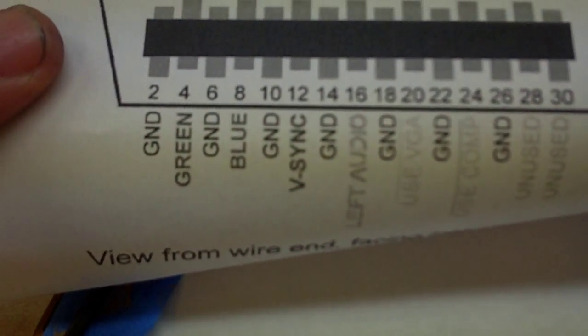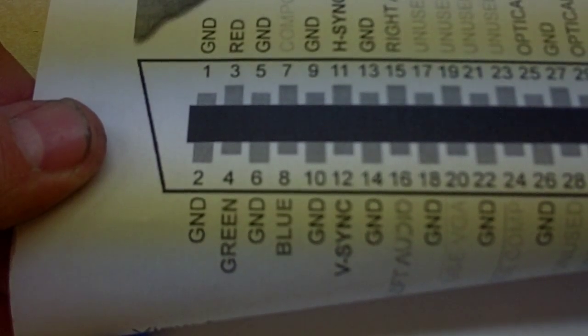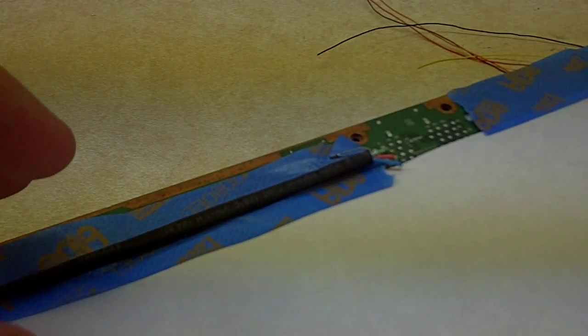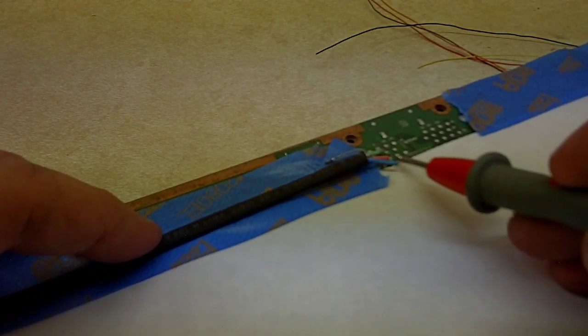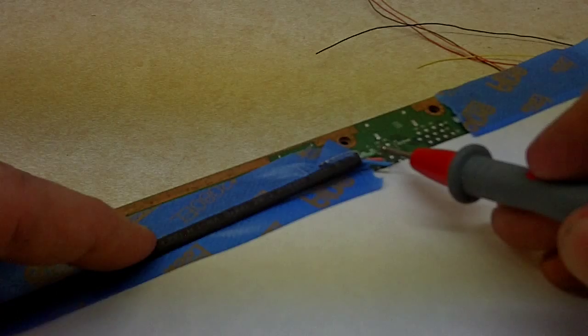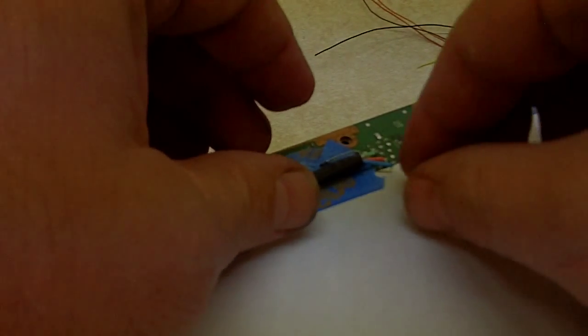Now look at the paper again, and we need the blue. The blue is pin number 8, so we're going to look for pin number 8. I know that that's 4, so this is 5, that's 6, this is 7. One right here in the middle, right beside the green then, is going to be number 8.